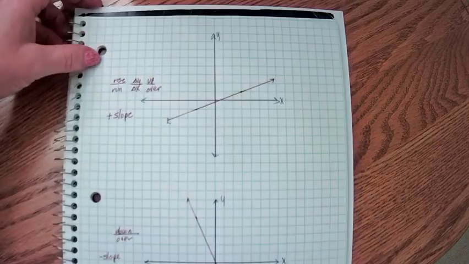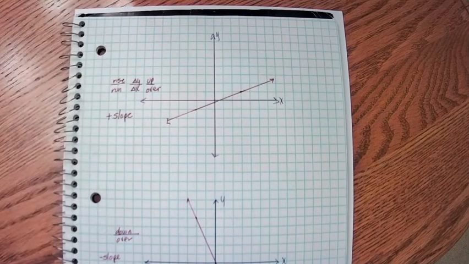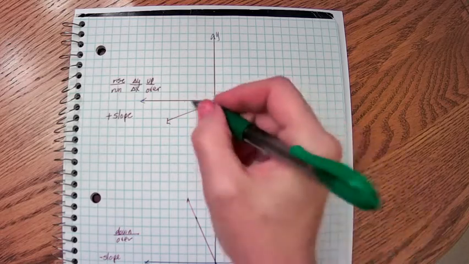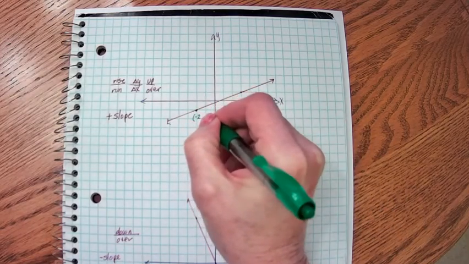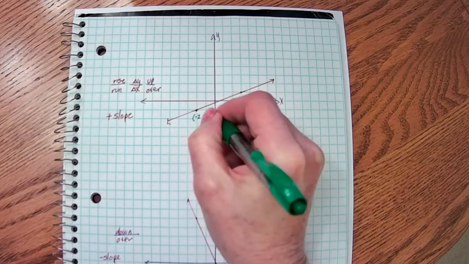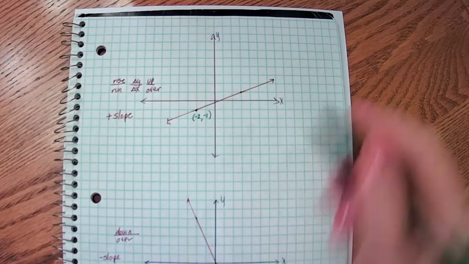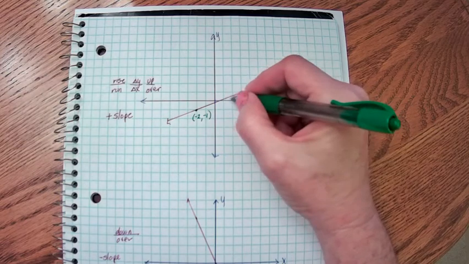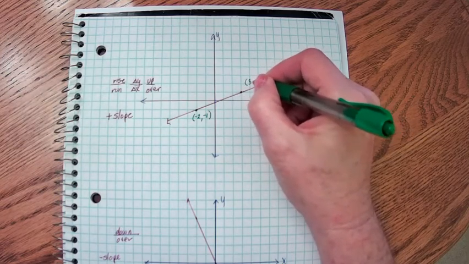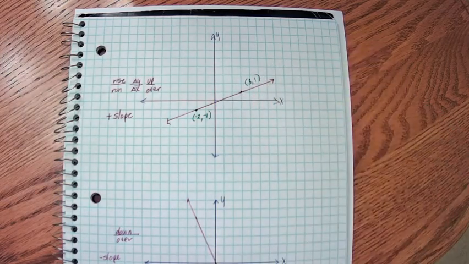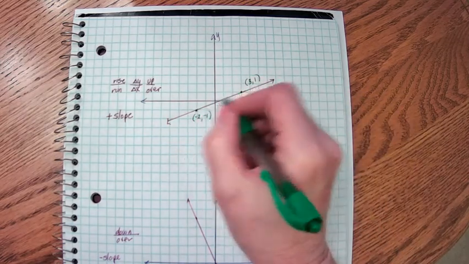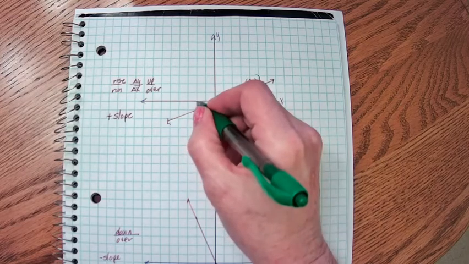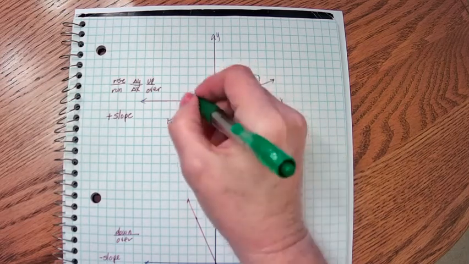So let's just look at these 2 examples before we go to the examples from the book. If I have this point right here, x is negative 2, y is negative 1, and I have a point over here, this is the point x is 3, y is 1. How many up going from this point to this point? 1, 2.